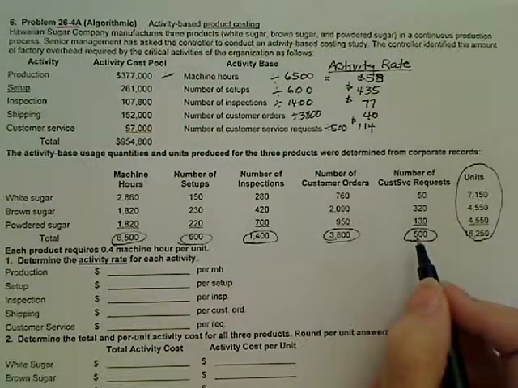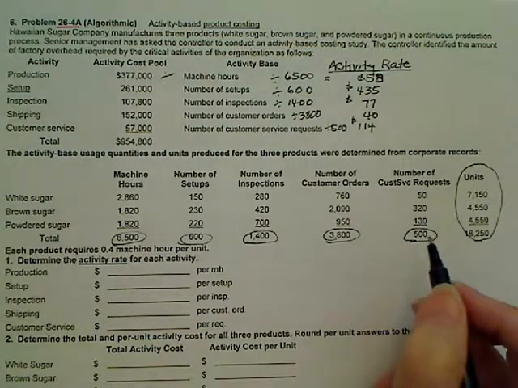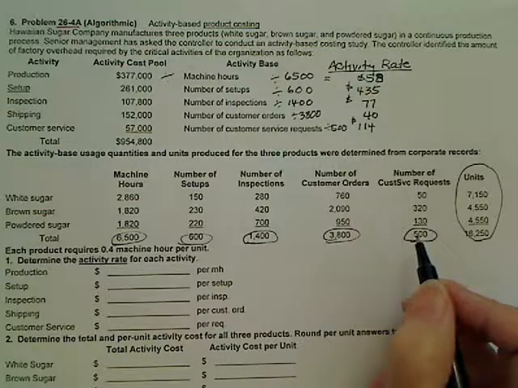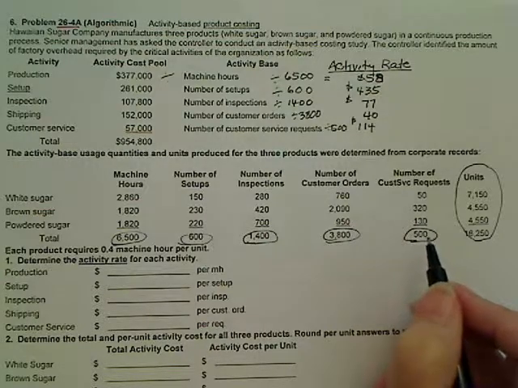What's nice about this problem is that you can double check your numbers and make sure that you're right. Allocation problems are always like that.